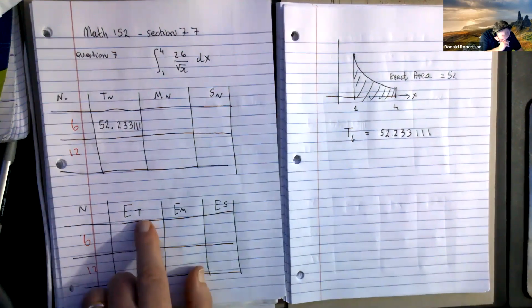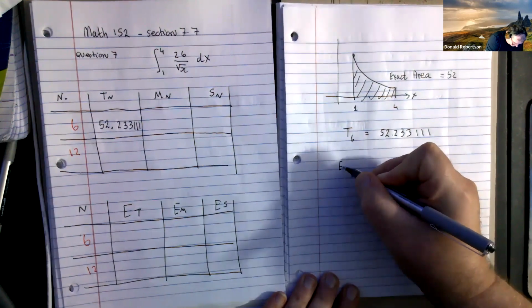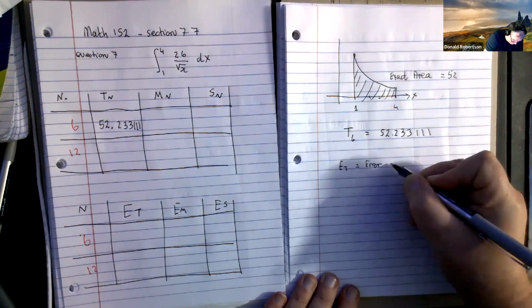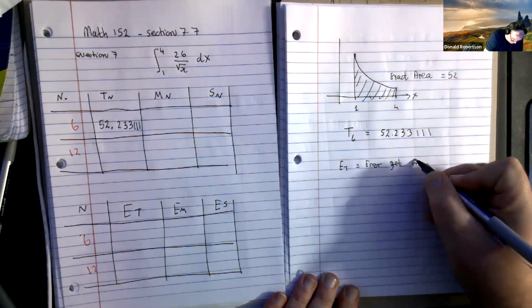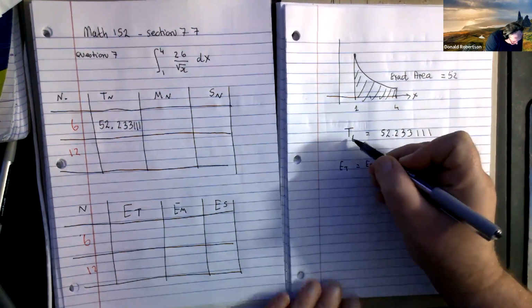The one that they call ET is the error that you get in using, what would this be, T6.